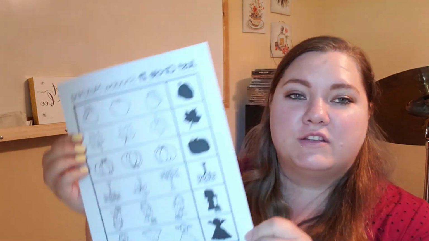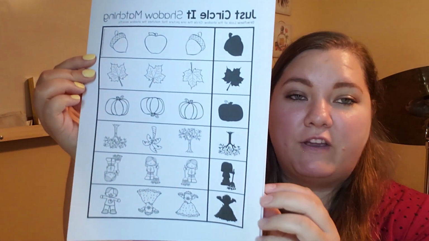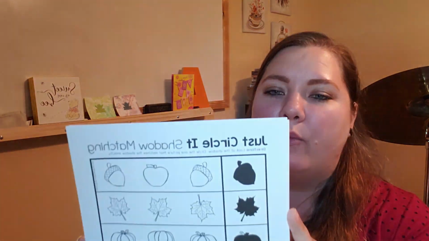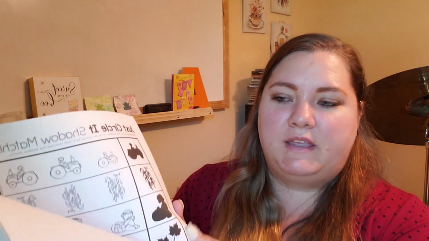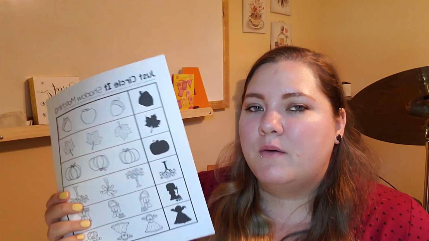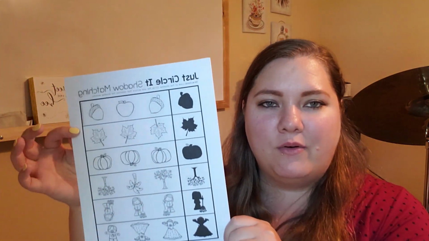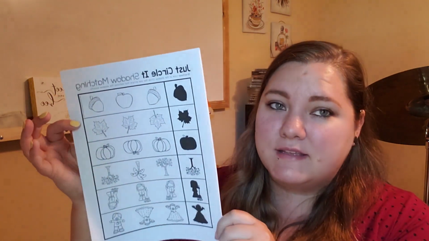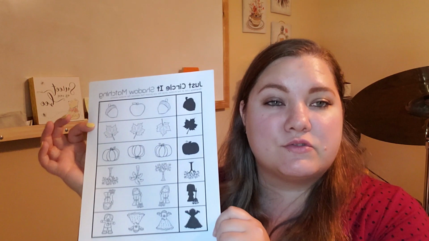The next thing that I have here, again, is from This Reading Mama, and it is this fall shadow match. Very simple. I think my daughter's just going to fly right through it, so I'm probably just going to give her one page at a time because there's 3 pages. And she's probably past this point right now, but I like to give her really easy, fun things every once in a while so it doesn't feel like she's always struggling with her work.